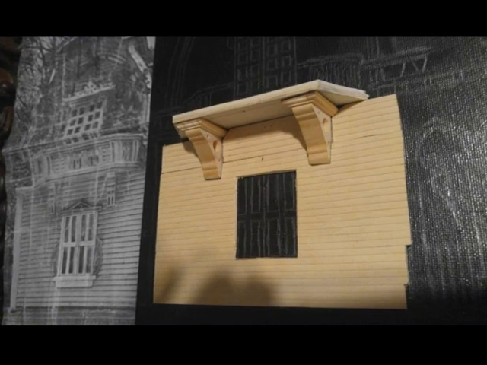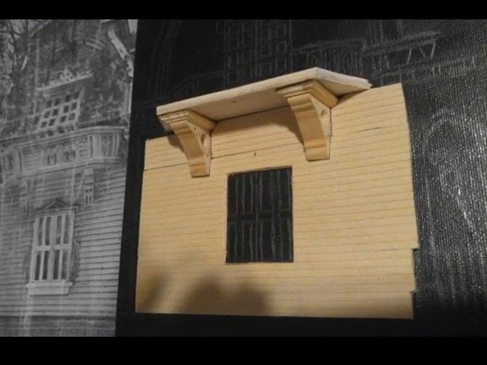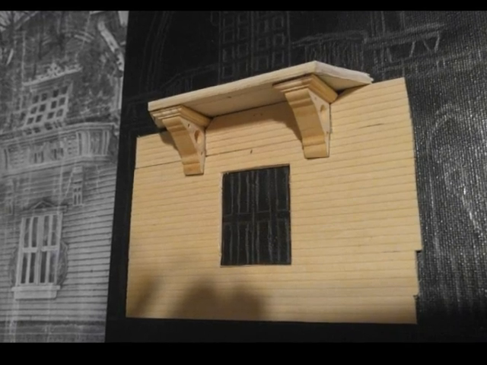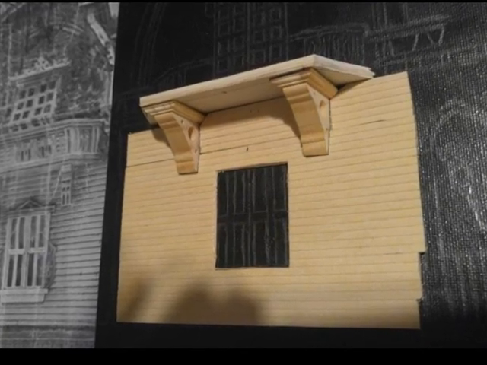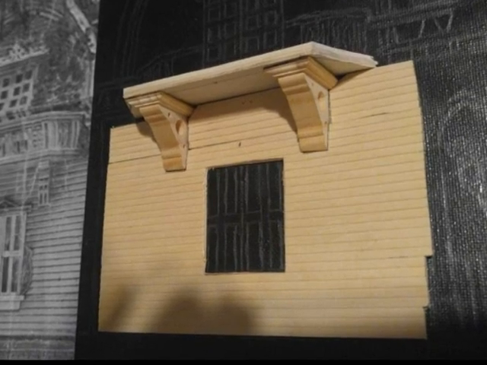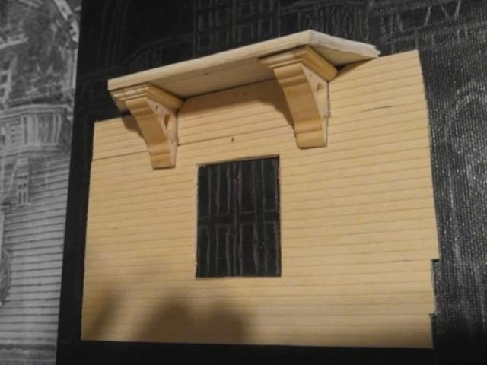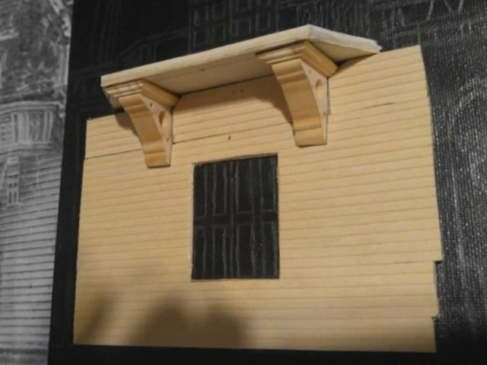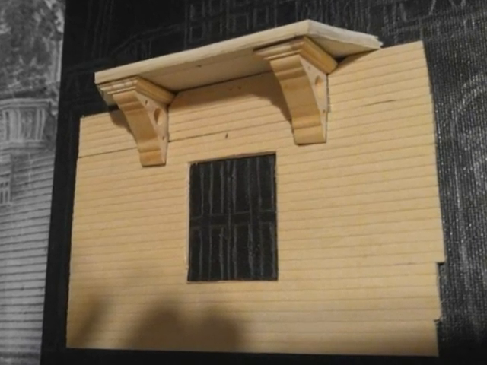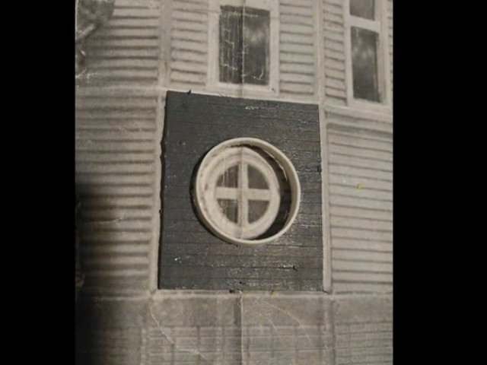So I started the wood phase of the Munster Mansion 3D project with the left wall section and the bottom of the balcony. And here it is. So I cut the wood, put it to scale on the canvas, and glued it all together. I next started the work on the right side with the round window.